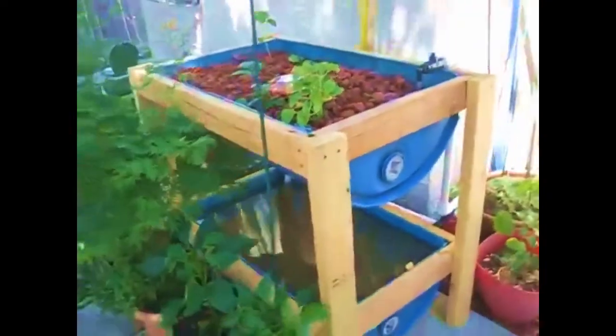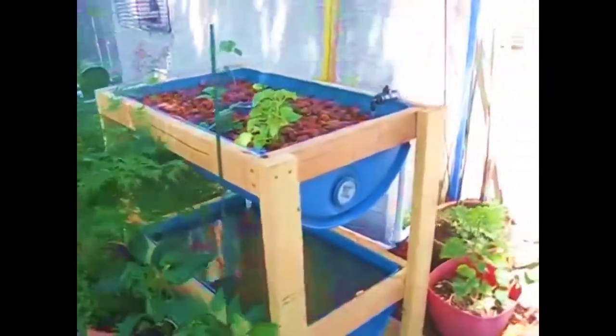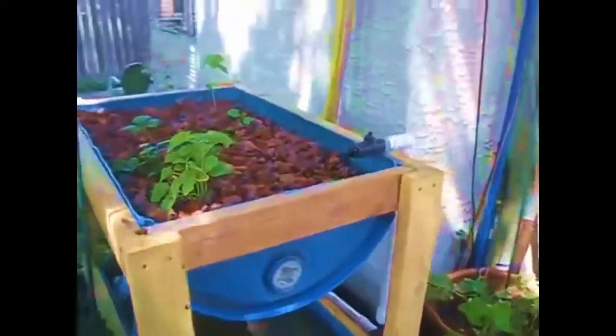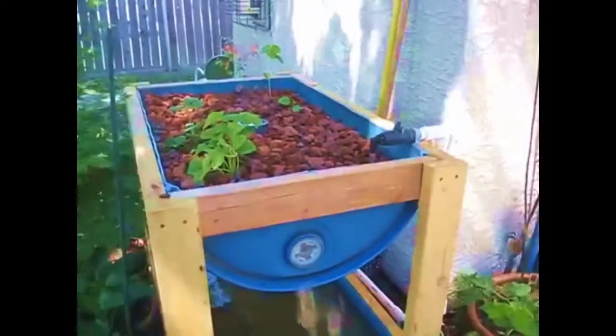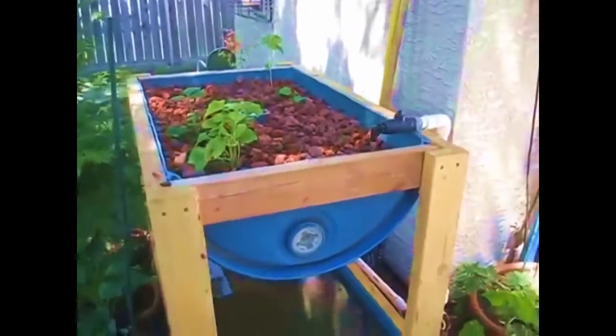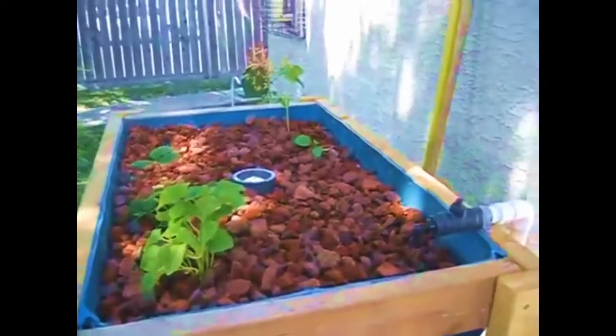Okay, so basically what I did is I took a 55-gallon drum and I cut it in half lengthwise. The approximate dimensions of the drum were 37 high and 23 wide as far as the diameter of the barrel. So each section is approximately 37 long by 11.5 deep.